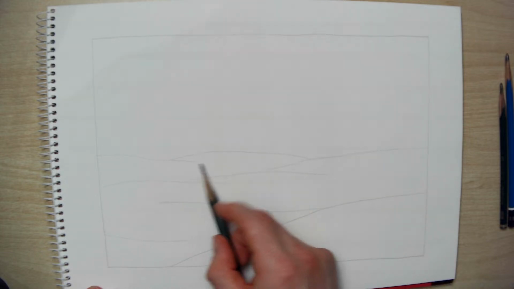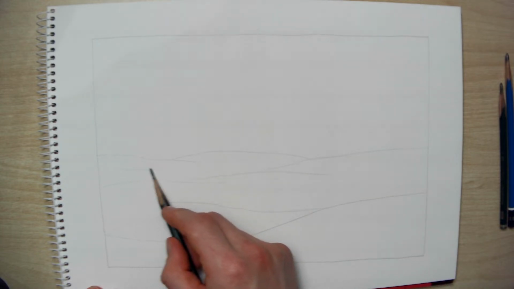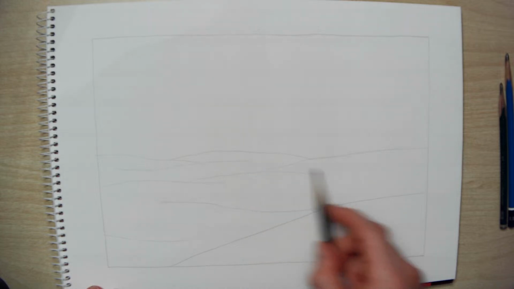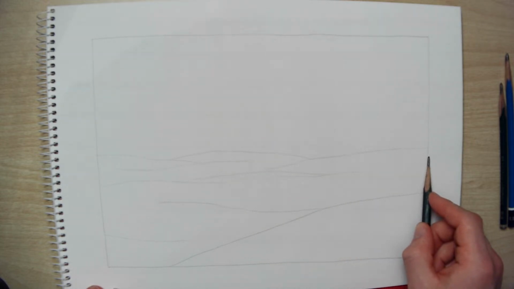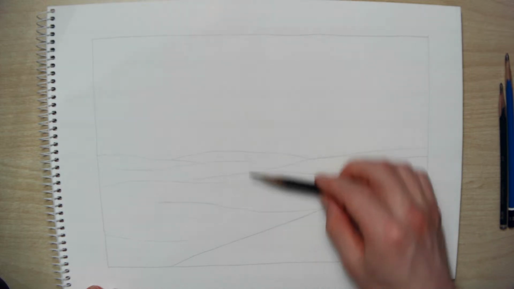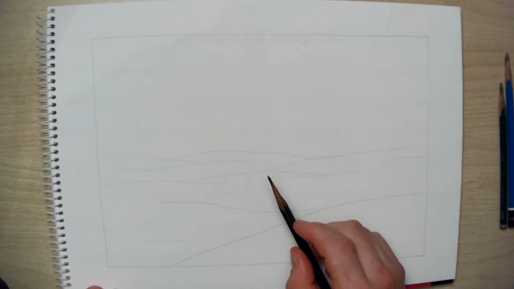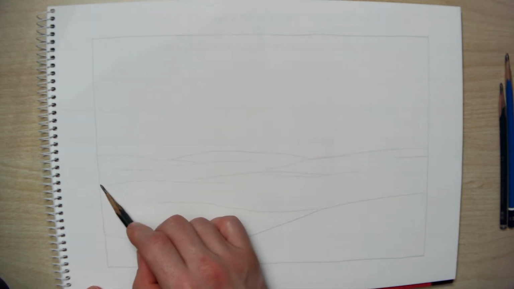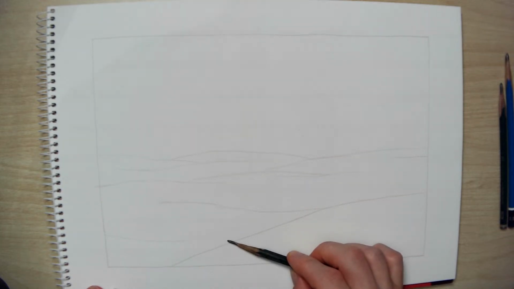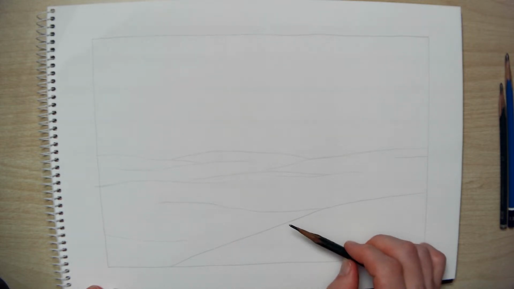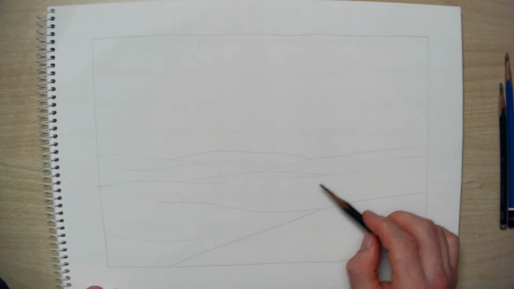Although I should maybe also put something right here, something in here, a little bit in there to decrease the distance between the layers in the back and make them larger in the front. Yeah, maybe this already does the trick.